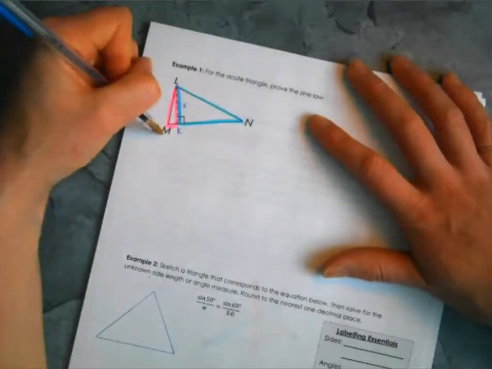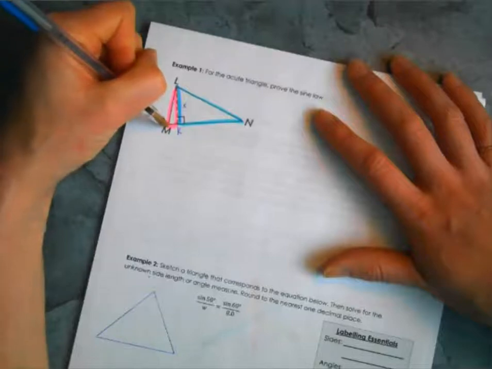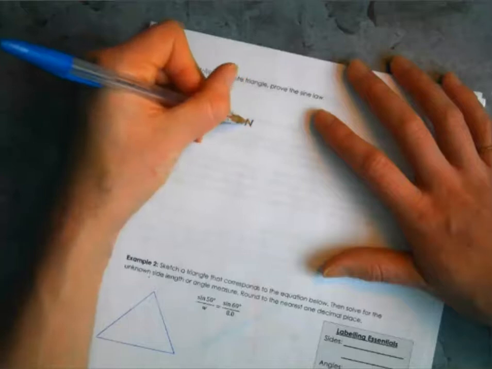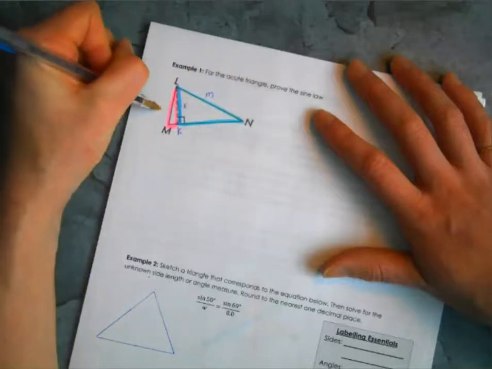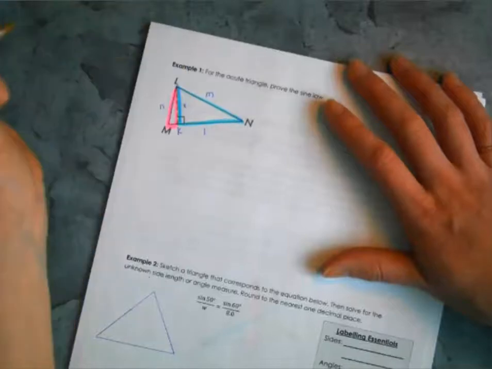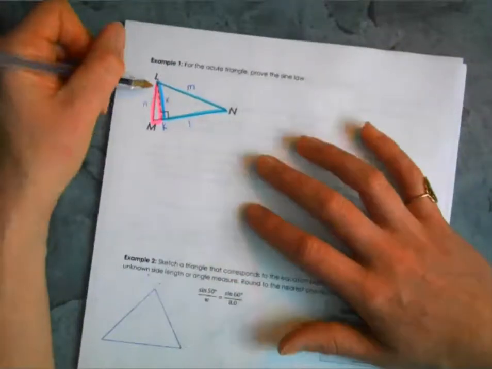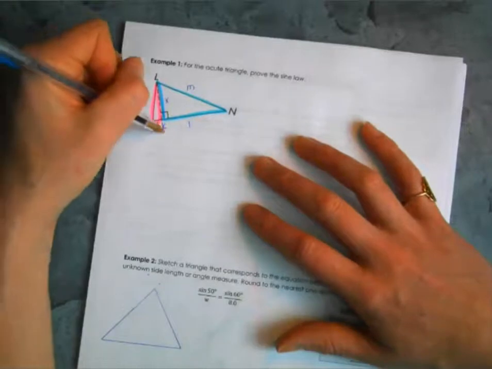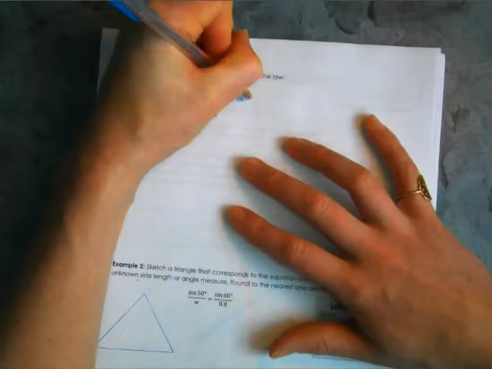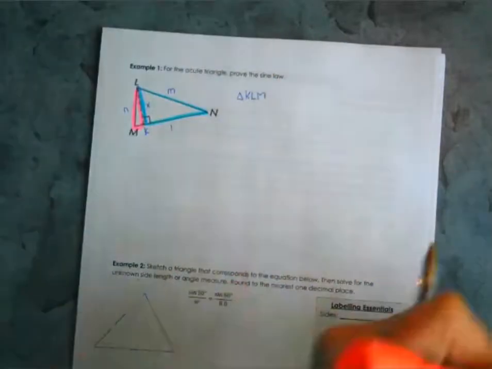Then identify the sides here. Straight across from angle M, we find side little m. Angle N, if we go straight across, we get side little n. And angle L, if we go straight across from there, we get side little l. Okay, so let's first look at triangle KLM. That's our pink triangle.